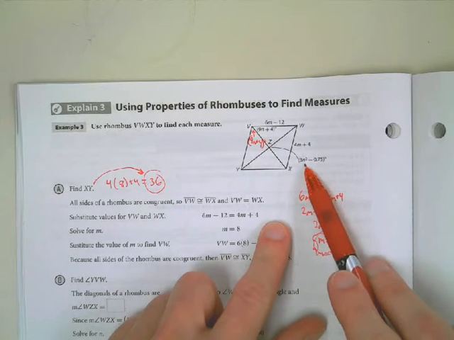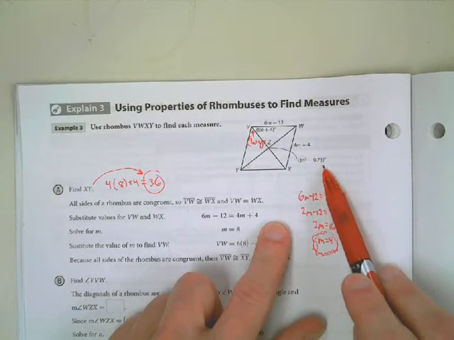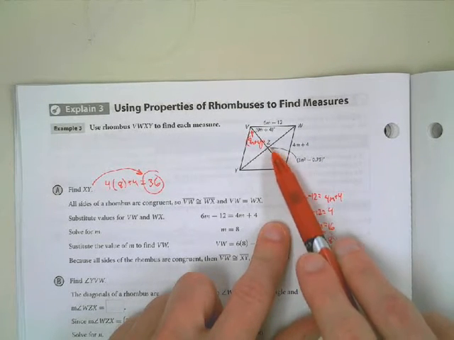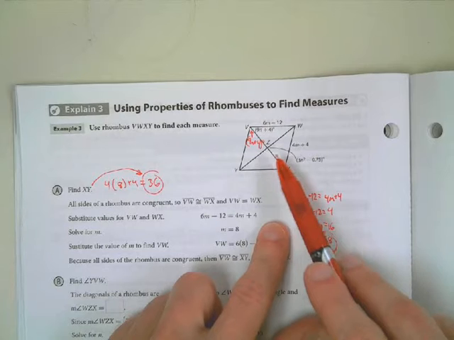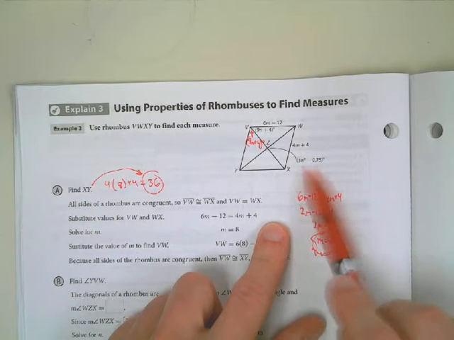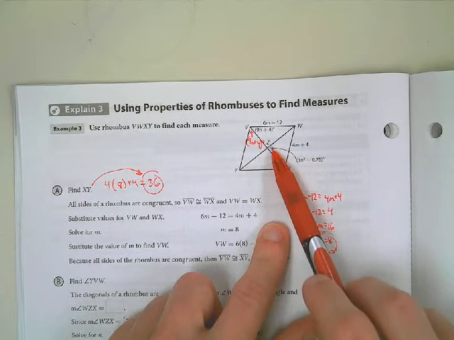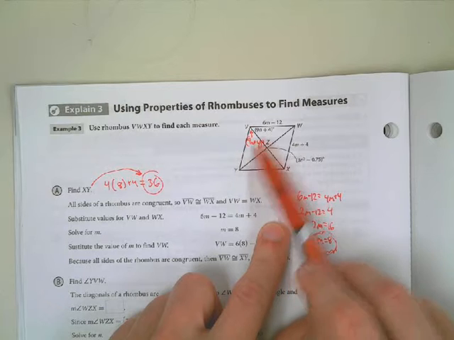3n squared minus 0.75 is this angle right here. Now, we don't know what this angle is. Or do we? We can't say that 3n squared minus 0.75 equals something easily. There's no easy way to relate that to this 9n plus 4 over here. So we can't really set up an equation that way.